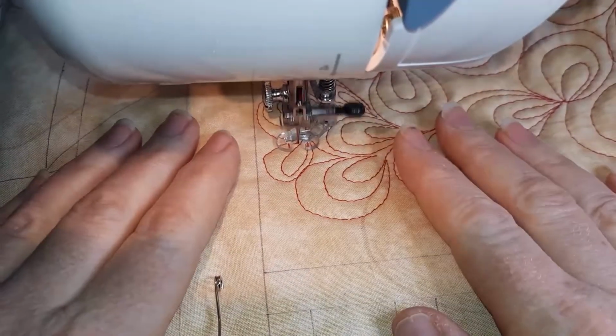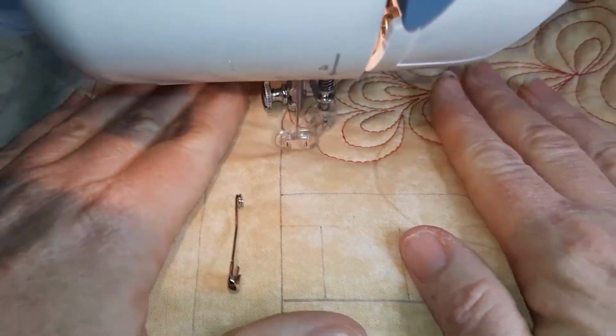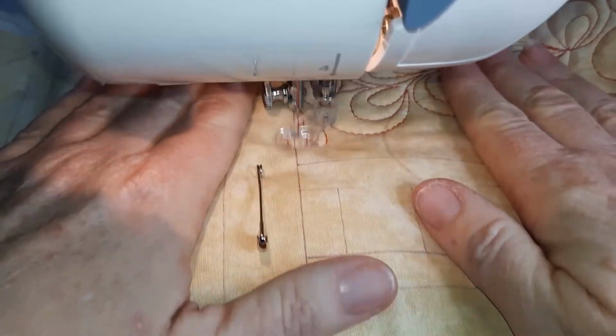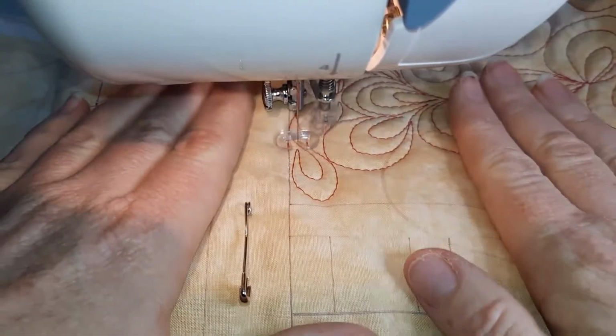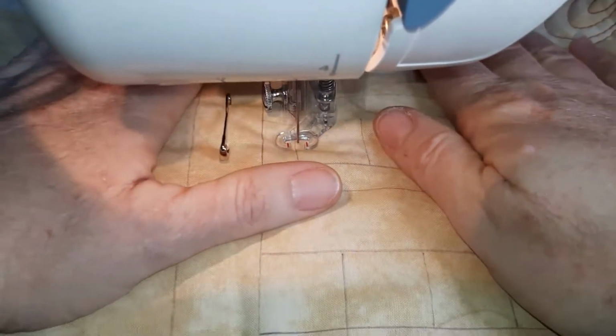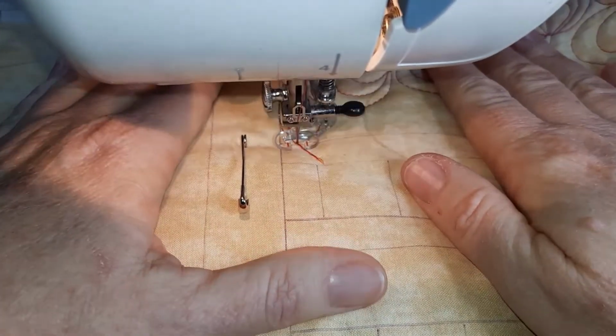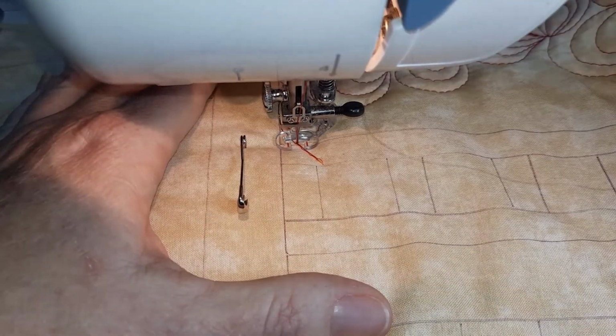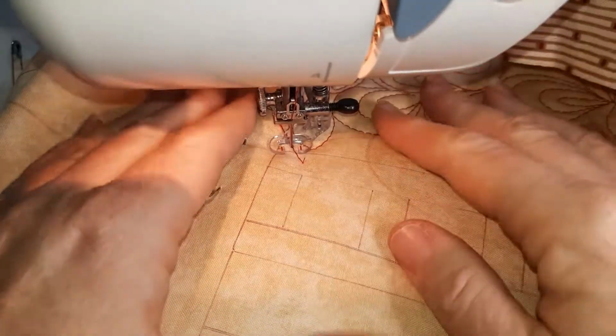So basically I need to get out of this corner. And my bobbin has run out. I'll be back. Alrighty, let's keep going.